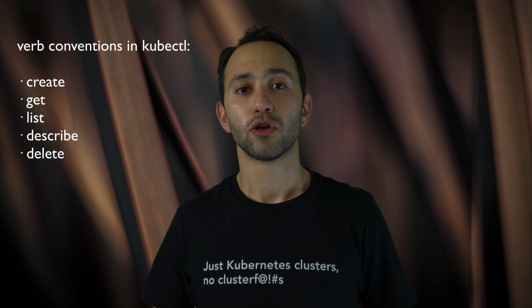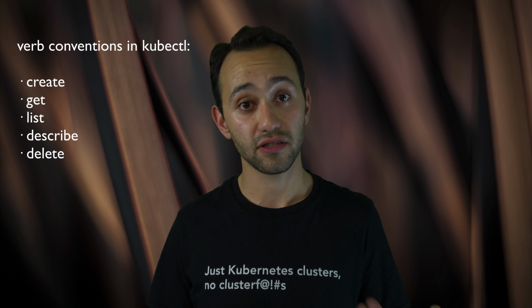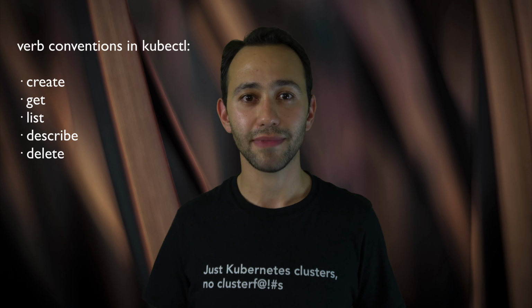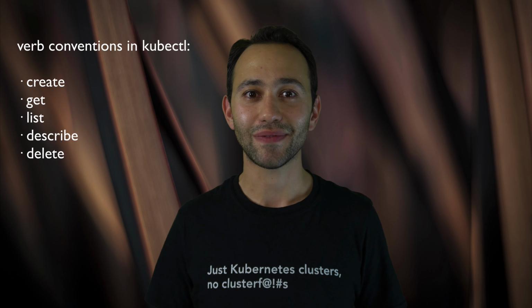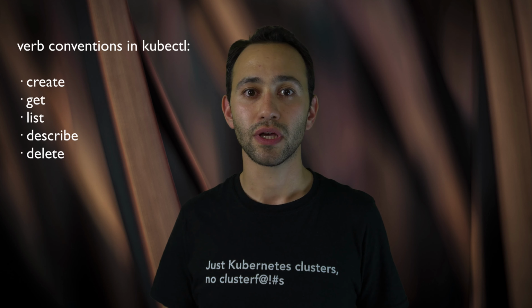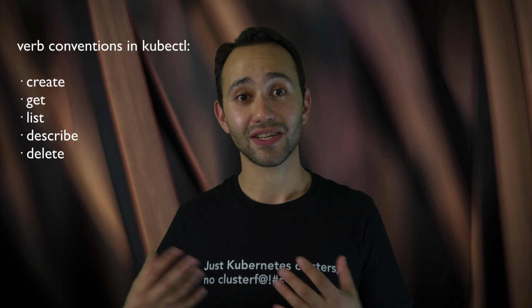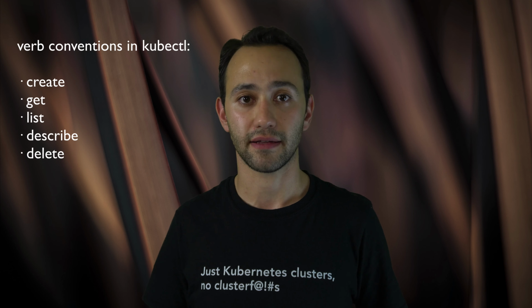Next, your users will have a better time in your plugin if you follow the same subcommand names as Kubectl. For example, Kubectl uses verbs such as create, get, list, describe, and delete. Could we potentially use something like new instead of create? Yeah, maybe. Could we use remove instead of delete? Yes, maybe, right? If you use these verbs, your users don't have to second guess your subcommand names, because if you are similar to the Kubectl experience, they already know how Kubectl works and they can apply that knowledge.